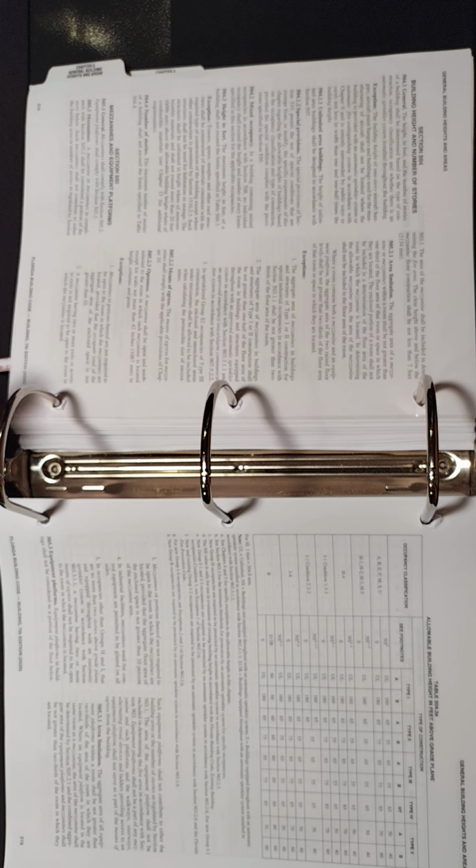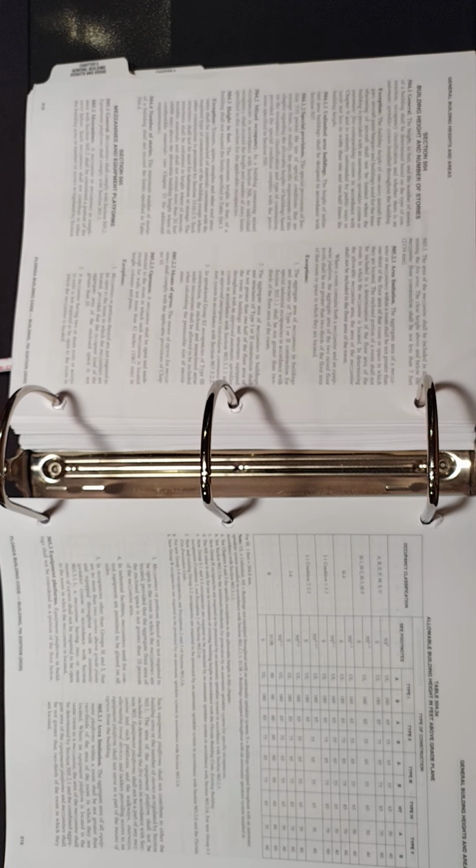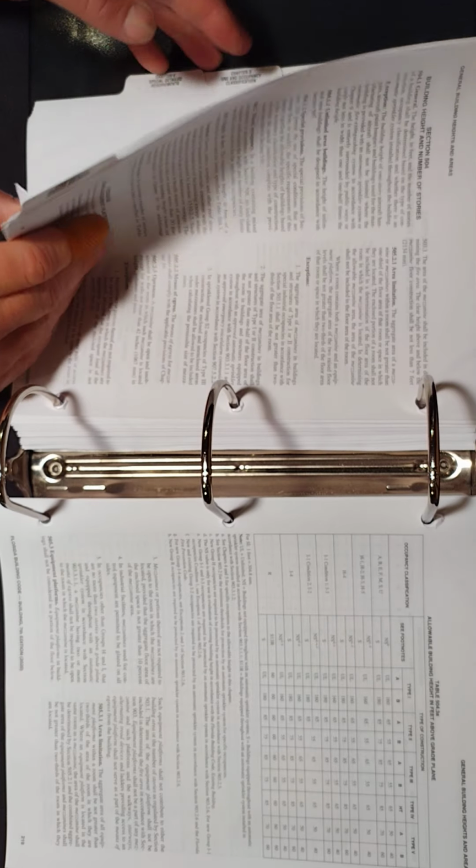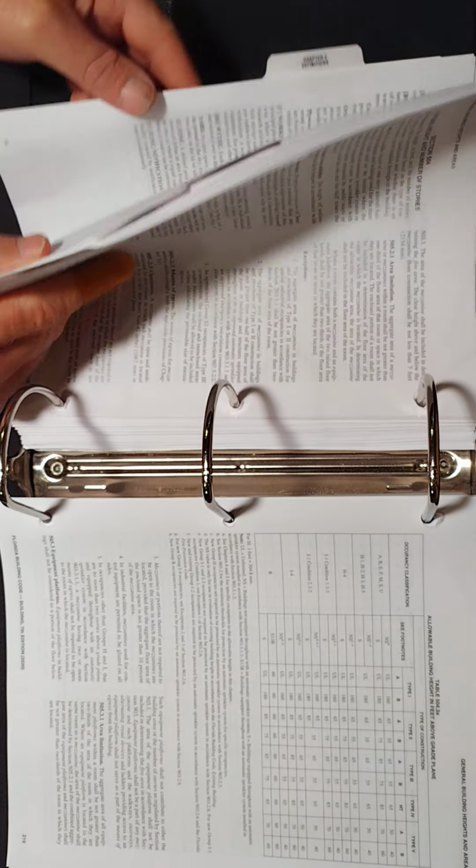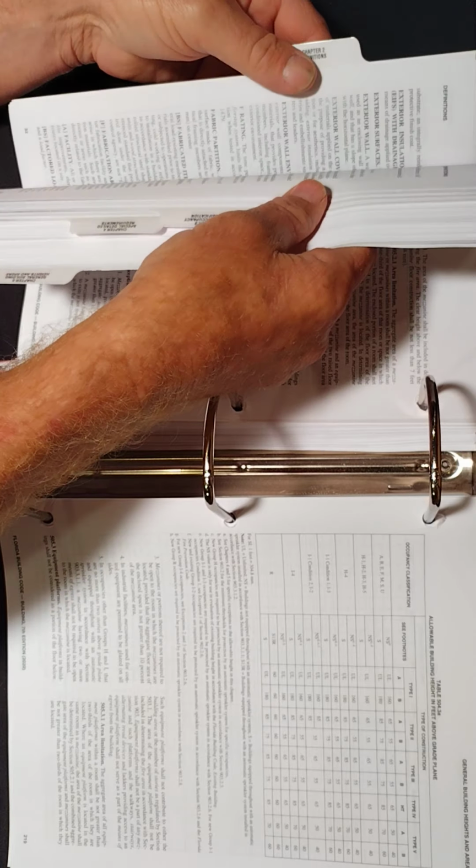So we're picking up on chapter 5 here, and this is general building heights and areas. There's some information in chapter 6 that you have to know for chapter 5, but we'll talk about that a little bit as we go through. I want you to know what a mezzanine is and some information about a mezzanine. This is in section 505. You might want to go back to chapter 2 and look at mezzanine, just so you get an idea what a mezzanine is, so it makes a little more sense.